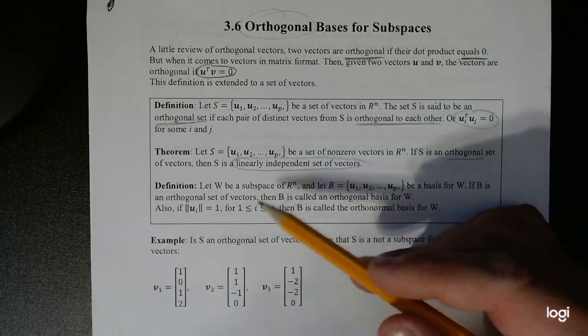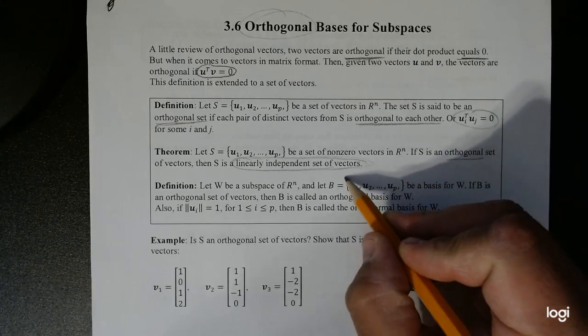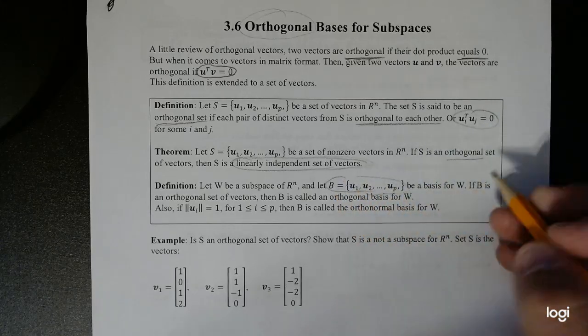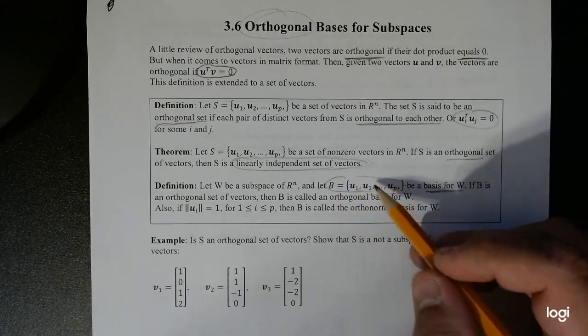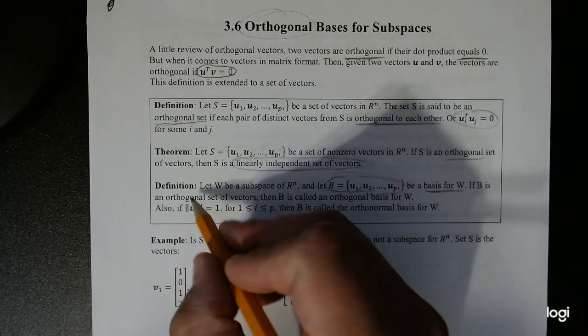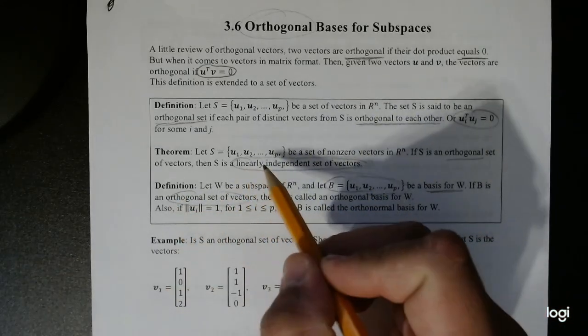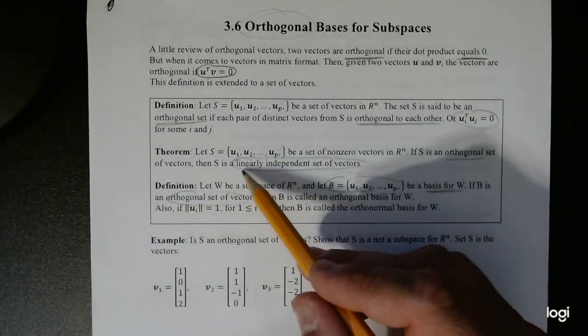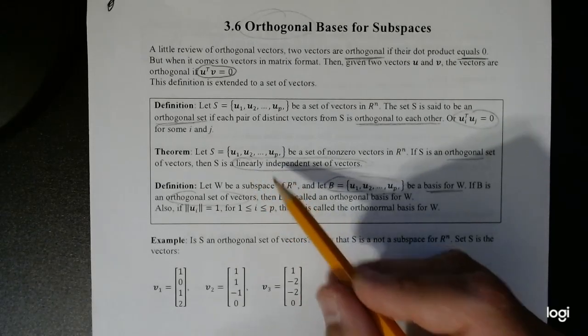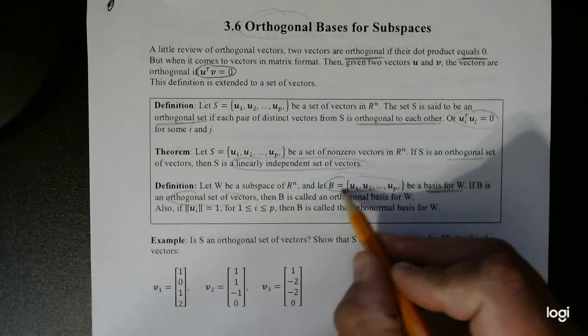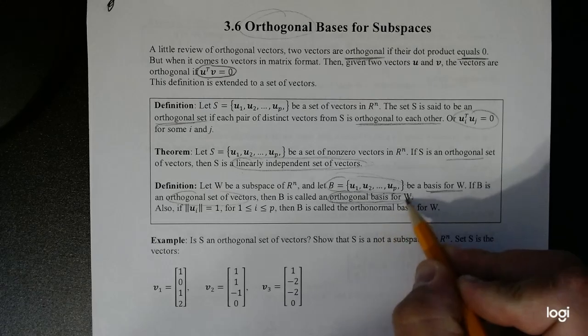Let W be a subspace of Rn, and let B be a basis for W. If this basis B is an orthogonal set of vectors, then being orthogonal, and therefore linearly independent, by default this is called an orthogonal basis for W.